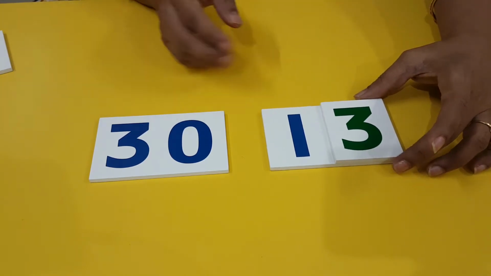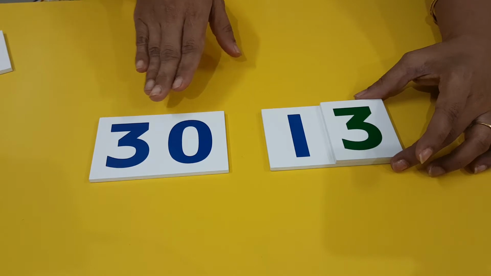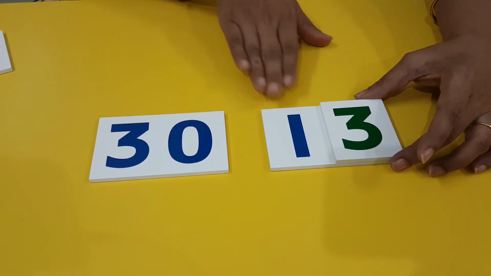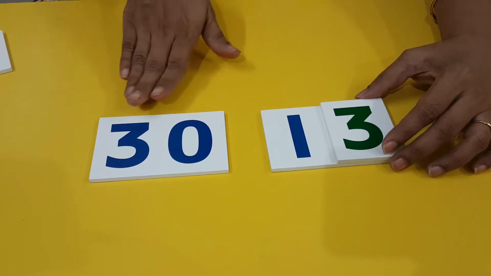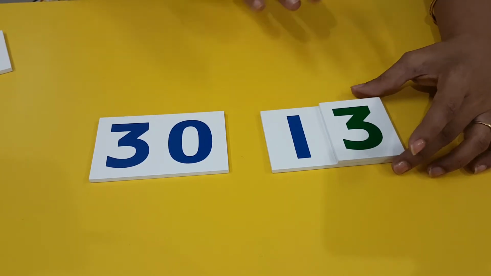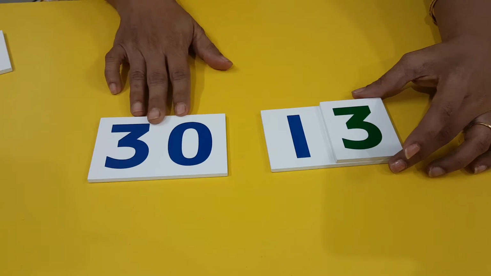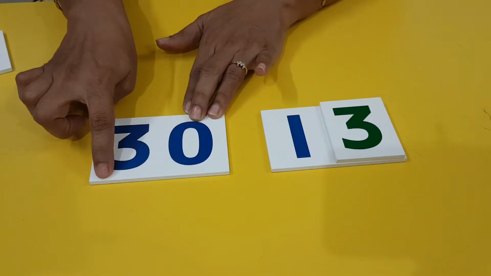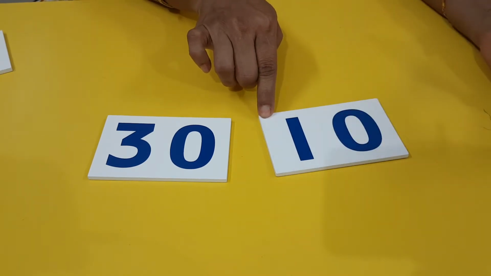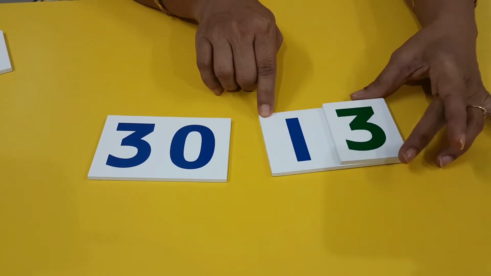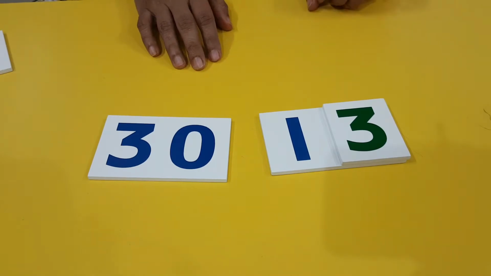Okay? So although the name sounds the same, 30, 13, the name may be a confusion sometimes. That's why I gave you this example. This name is very confusing. 30, 13. But to find out which is a bigger one, you will have to check the tens place. Right? Okay, now we'll go to the board.